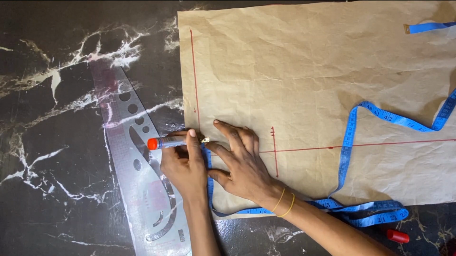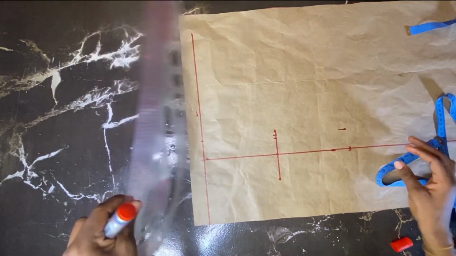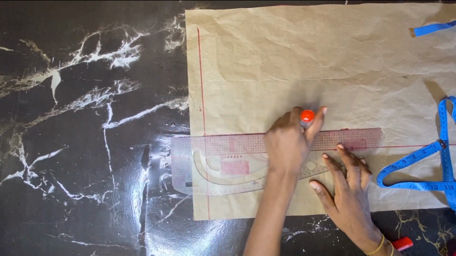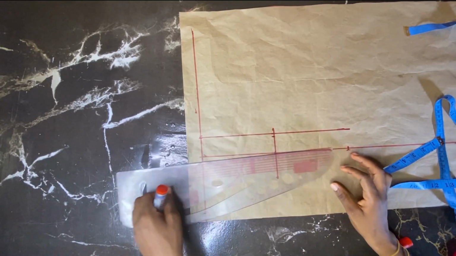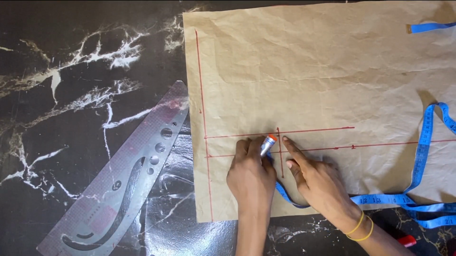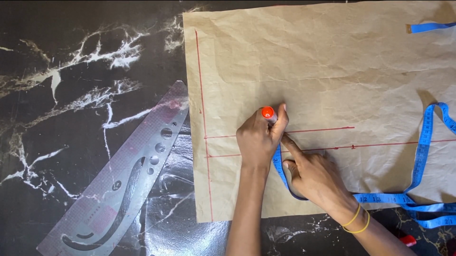Now I'm marking my actual band measurement of 1 inch. I'm just marking 1 inch upward, and I'm going to connect. So there you have it. The next thing we'll be doing now is to go up from this point by 0.5 inch upward.